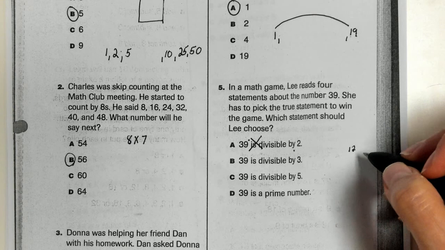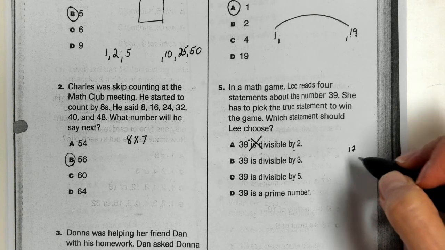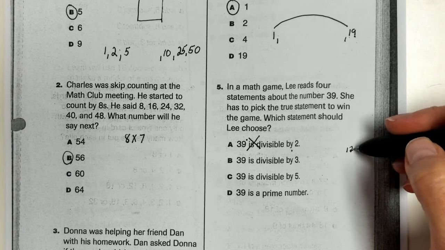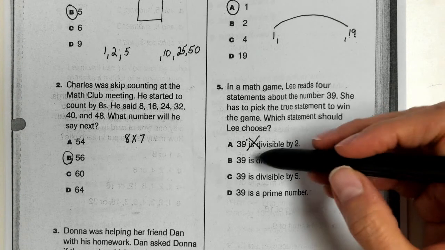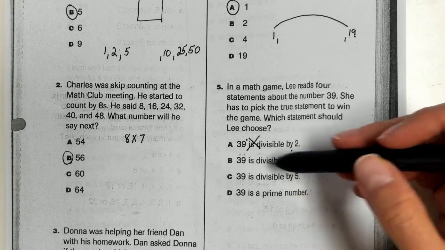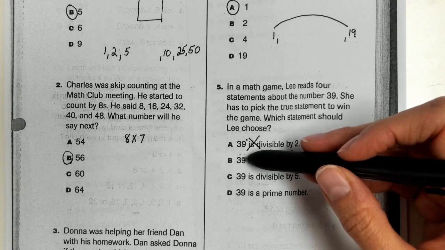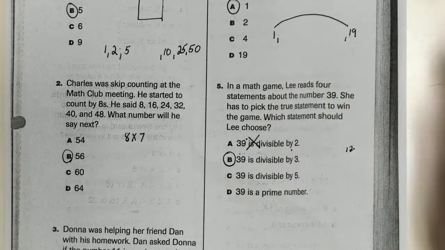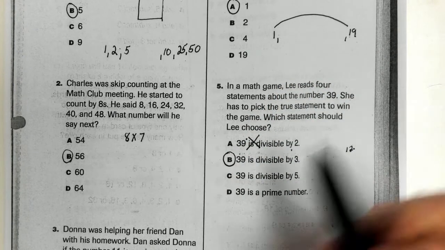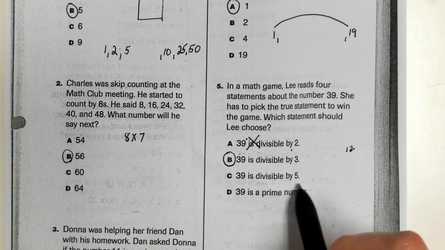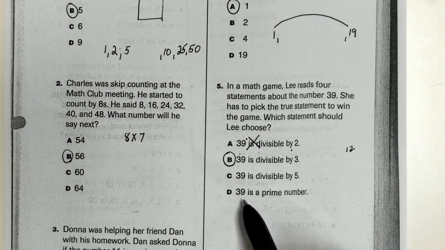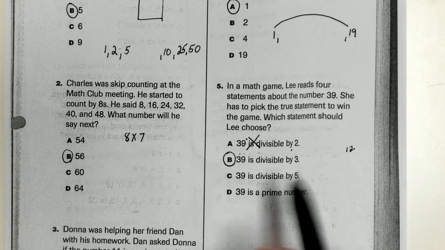12 is a multiple of 3, because if I count by 3s, 3, 6, 9, 12. So since 3 plus 9 is 12, then 39 is divisible by 3. So B is the true statement. 39 is not divisible by 5 because it does not end in a 0 or a 5. And 39 is not a prime number because it has more than 2 factors.